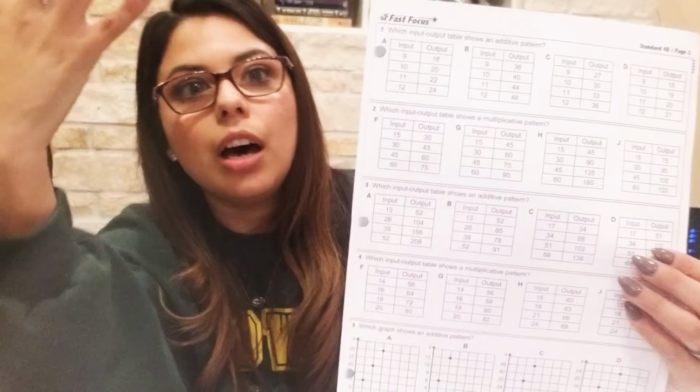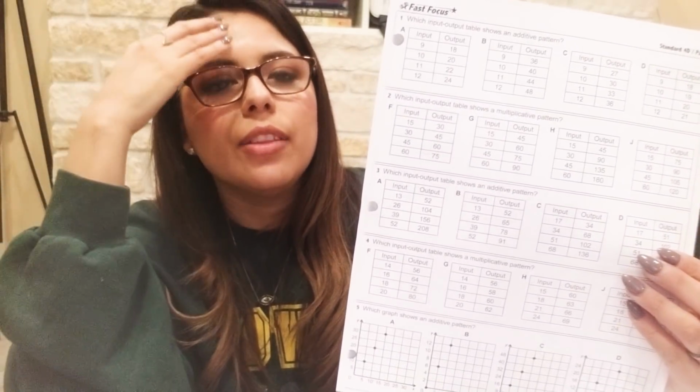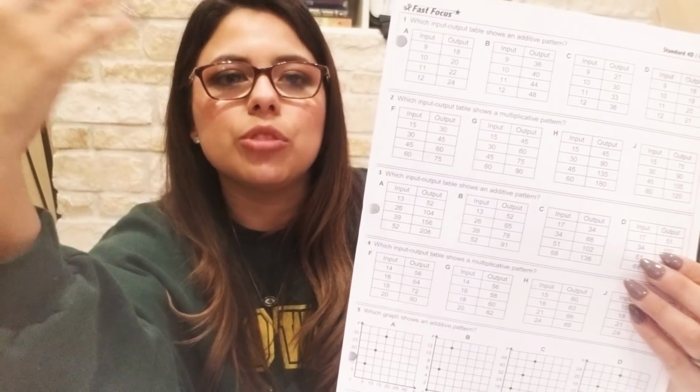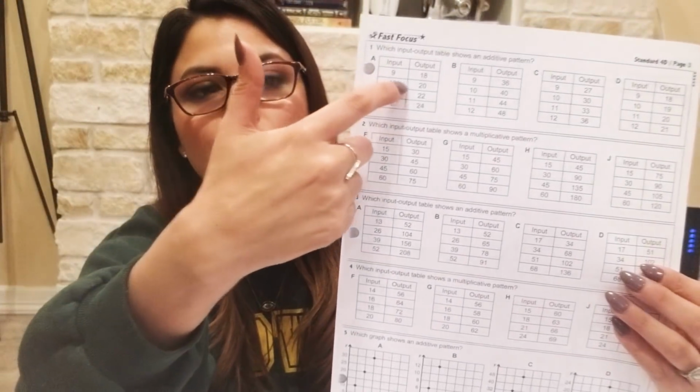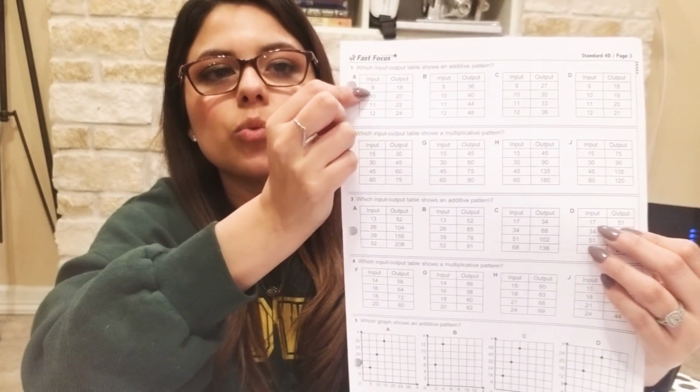Now we're going to go to the back. On the back, you have a lot of input-output tables, right? They're asking you which ones are additive and which ones are multiplicative. So you do have to go through each one of them. I suggest starting with each of the top ones and checking to see if you can rule out any of them.